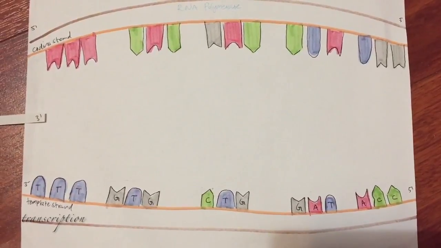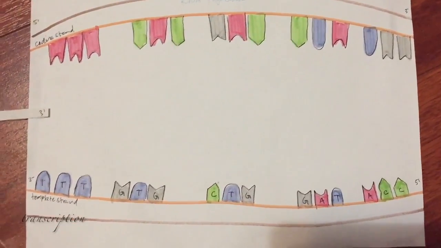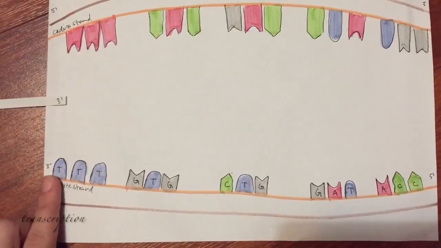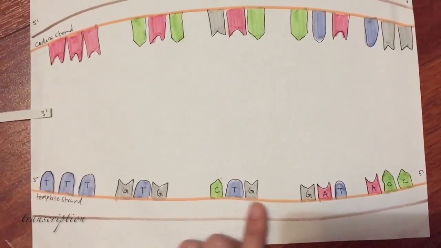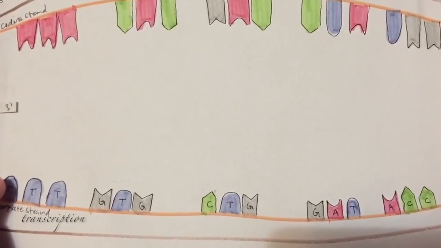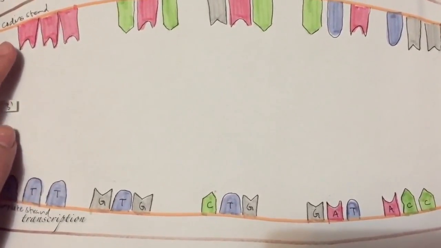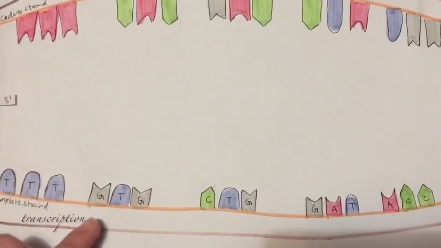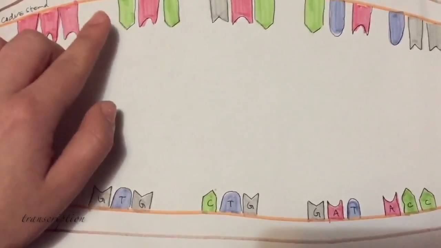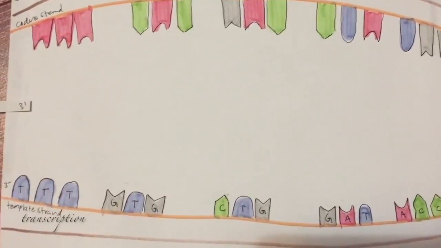Nucleotides help create the gene which codes for a protein. Here you can see the nucleotides thymine, guanine, cytosine, and adenine. For each thymine, it has a complementary nucleotide base, adenine, on the coding strand, and for each guanine there is a complementary cytosine, and vice versa.